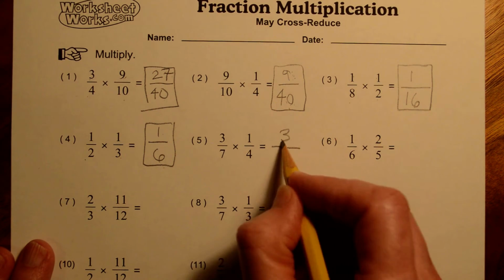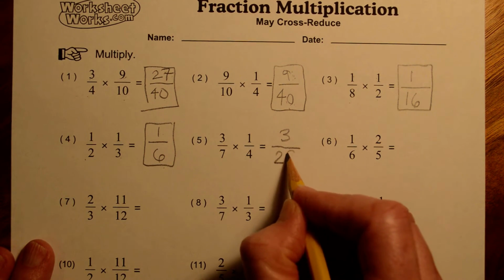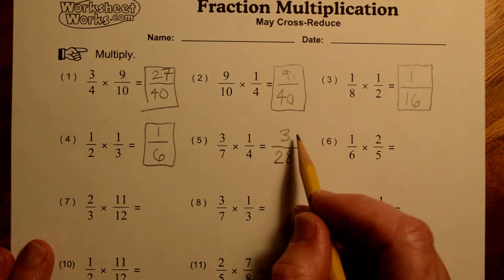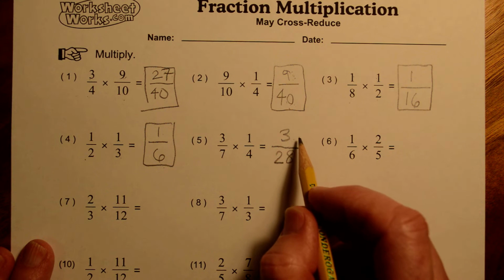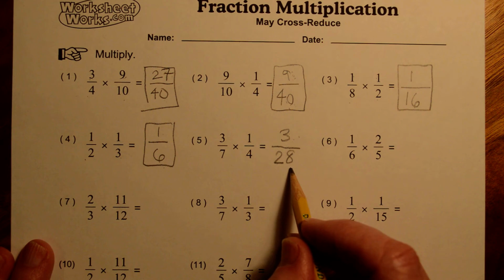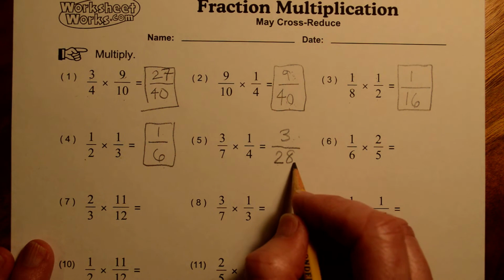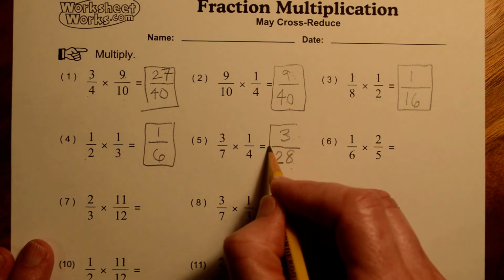All right, numerator should be 3, denominator should be 28. If they're going to share a factor at all, it has to be 3, because 3 is prime. So that's the only factor. Does 3 go into 28? Answer would be no. 2 and 8 is 10, and 3 doesn't go into 10, so that's it.